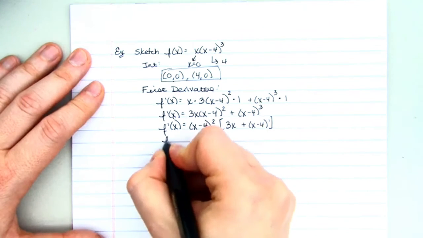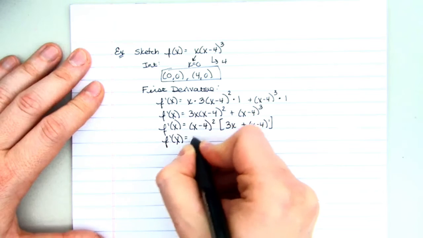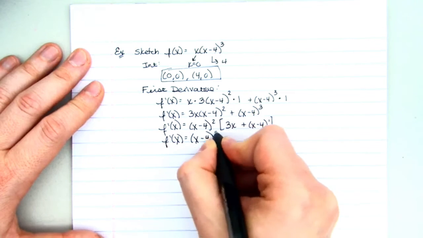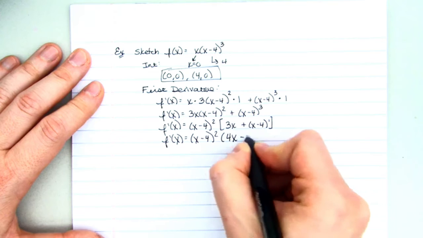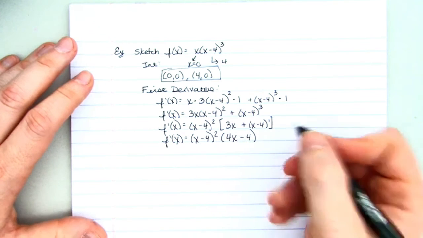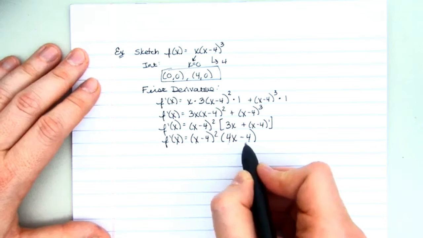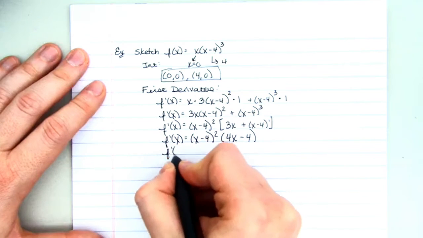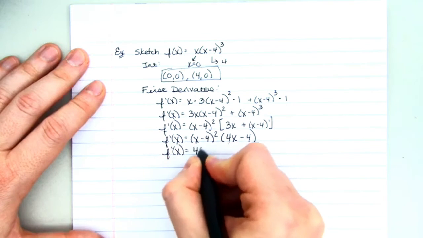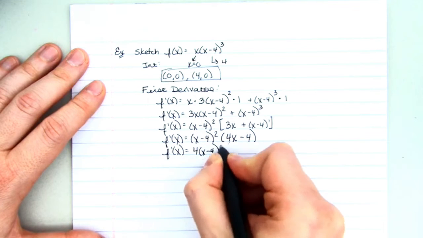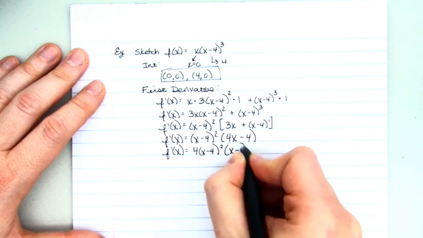I'm going to combine like terms here. (x minus 4) squared times 4x minus 4. And you know what? My life's actually going to be a little bit easier if I factor out the GCF over here. So I'm going to take out a 4, and I'm going to get 4 times (x minus 4) squared times (x minus 1).